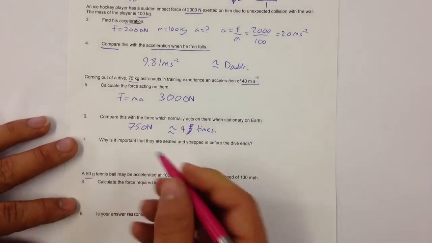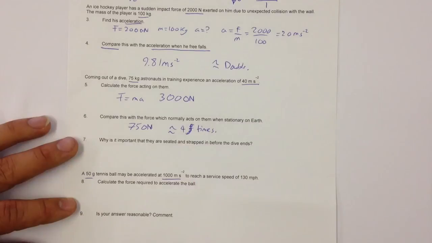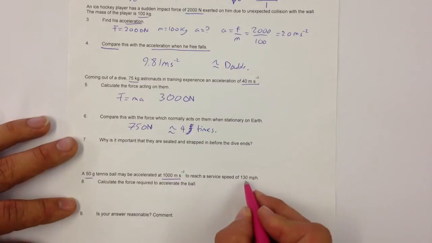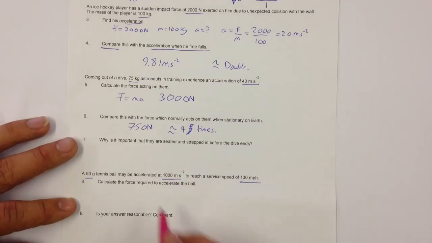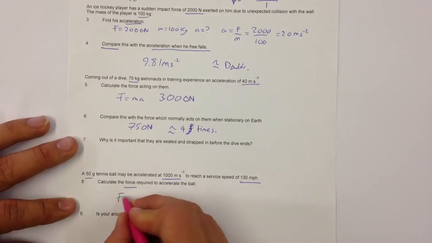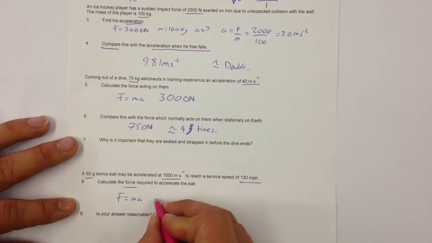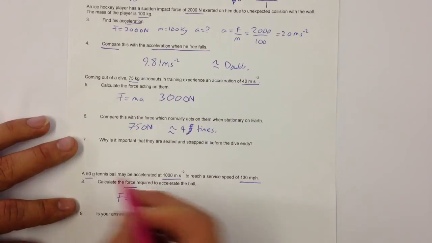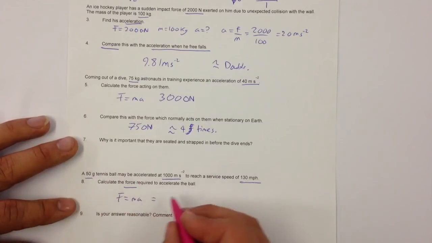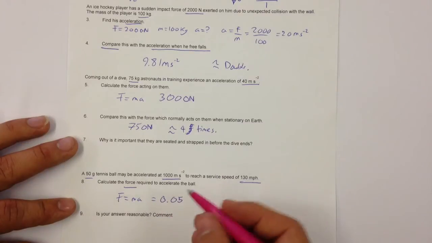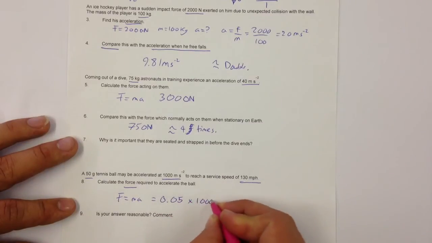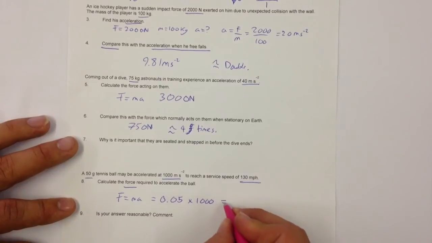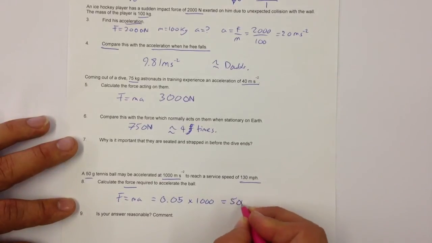A 50-gram tennis ball may be accelerated at 1,000 meters per second squared to reach a speed of 130 miles per hour. Calculate the force required to accelerate the ball. So again, this is just Newton's second law. The key thing for this is not to make the mistake of grams. We have to put it in kilograms, so it should be 0.05 kilograms multiplied by 1,000 meters per second squared, which will give us an answer of 50 newtons.